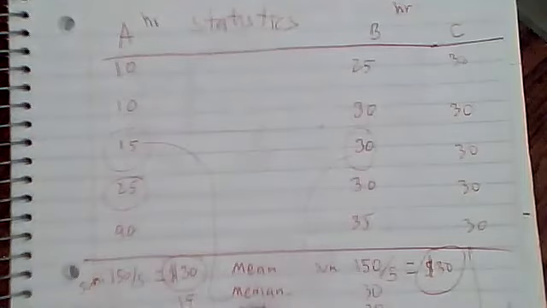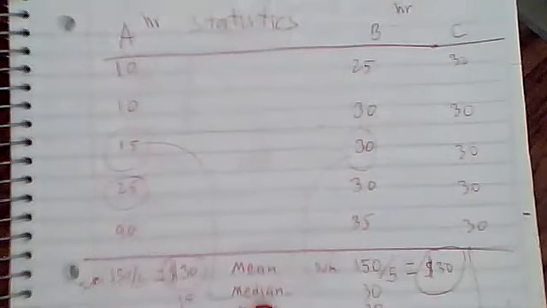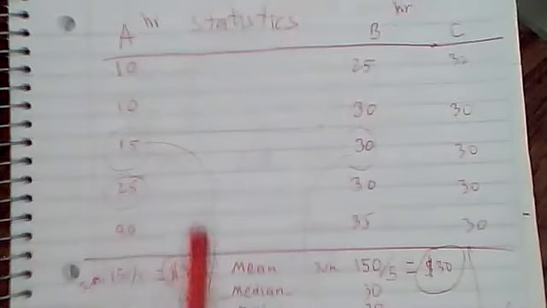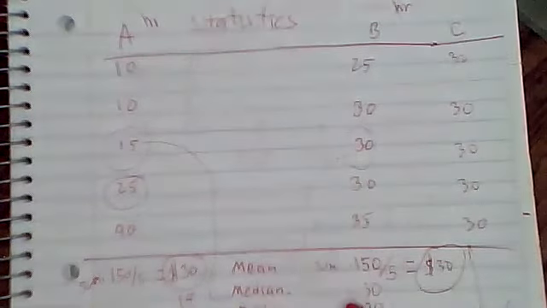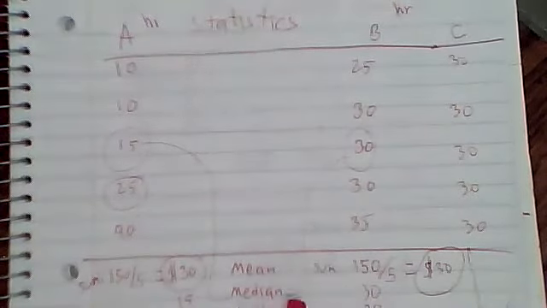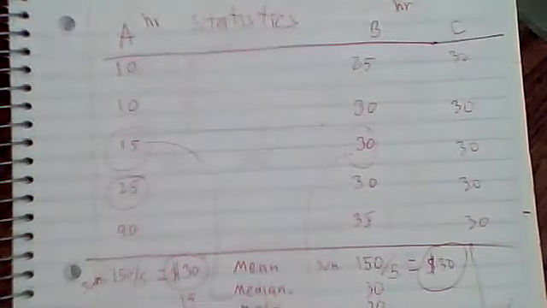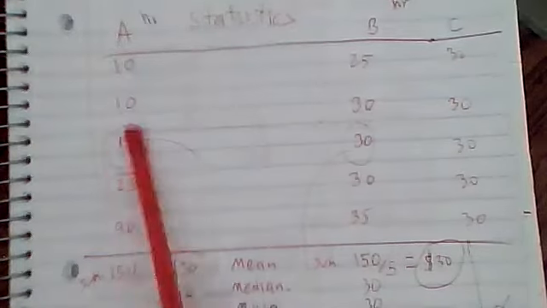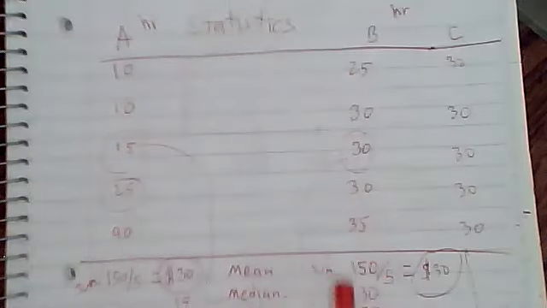Now let's look at the median. Median is when you put the numbers in order, they must be in order though, the middle number. So for Company A, the median is 15. For Company B, the median is 30. Another measurement to look at data is the mode, the most repeated number. In Company A, 10 and 10 is most repeated. The mode is 10. And in Company B, 30 is the mode.